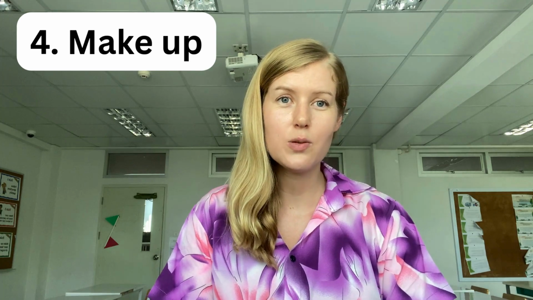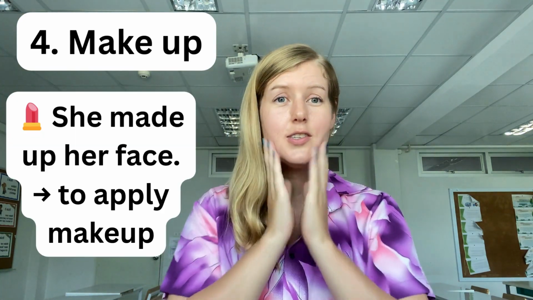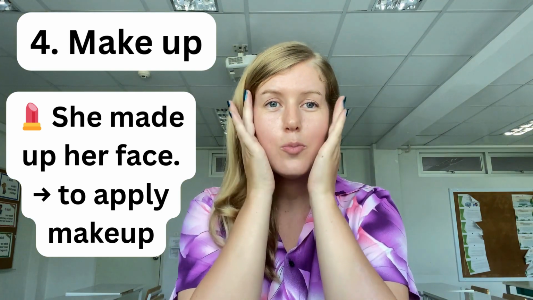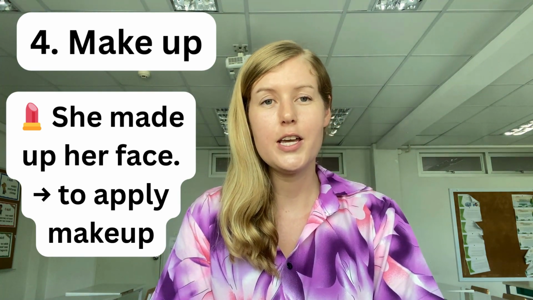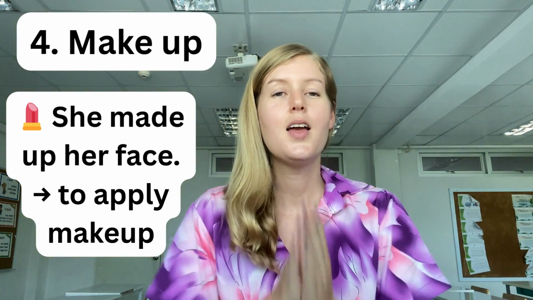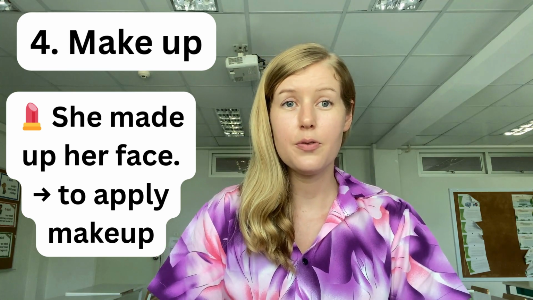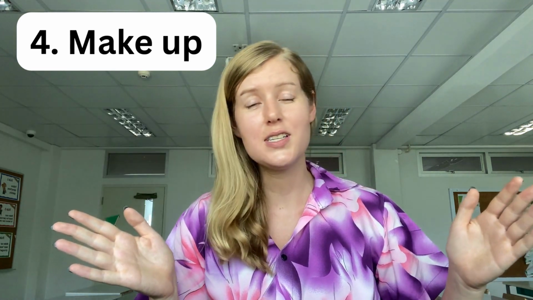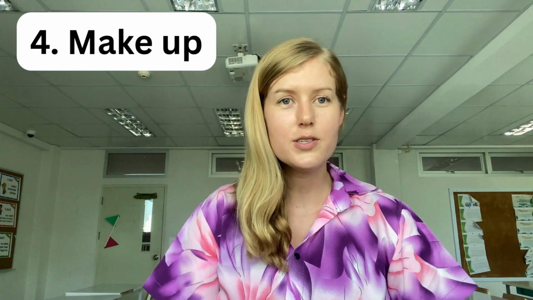Number 4, make up. Again, many different definitions for this one depending on the context. So for this one, we do have the literal meaning of makeup. This is the stuff we put on our face to feel more beautiful. So we can say she put on her makeup on her face. But then we also use it for various situations that are very much not related to each other, which again, is super confusing if English is not your first language.